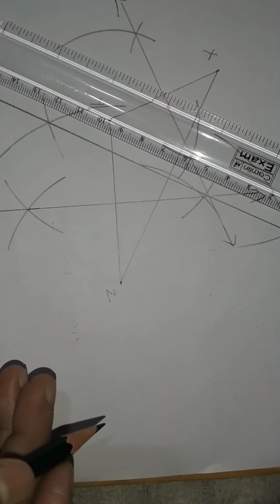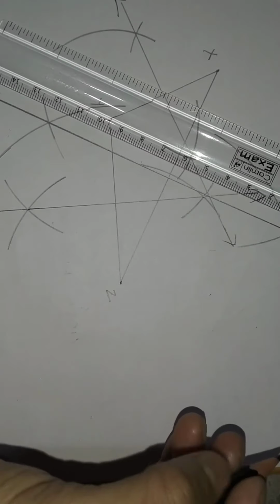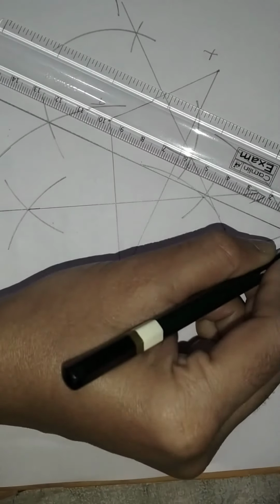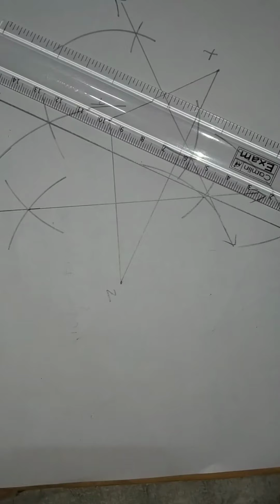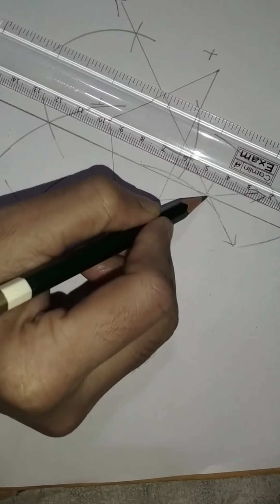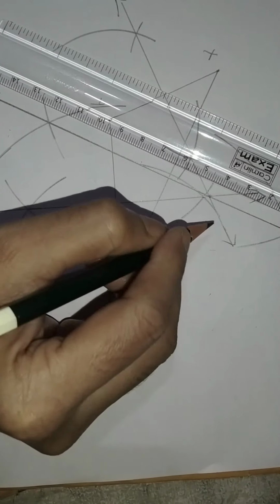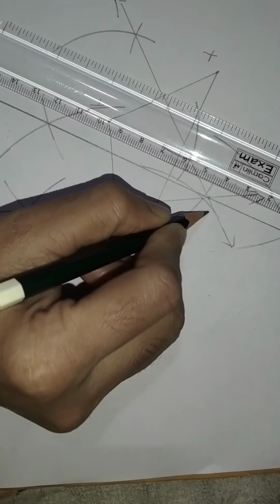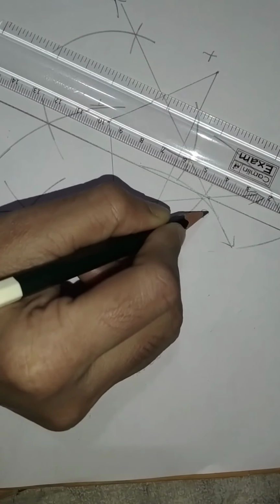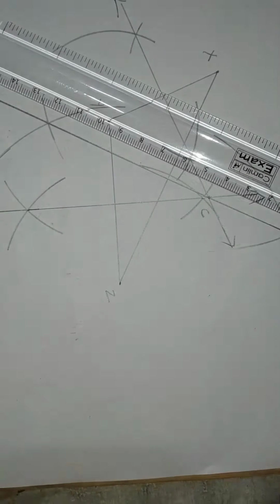Note that the perpendicular bisectors of the sides are concurrent. So here we got the point of intersection. We will give the name to that point as point C. It means we can say that the perpendicular bisectors of the sides of a triangle are concurrent.